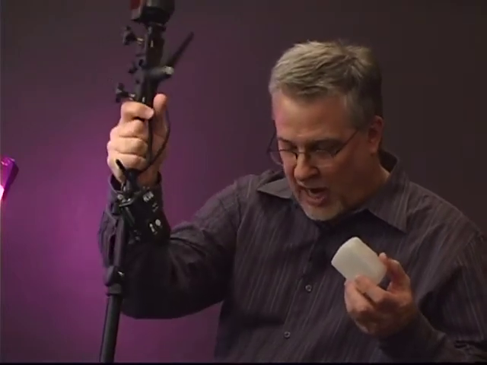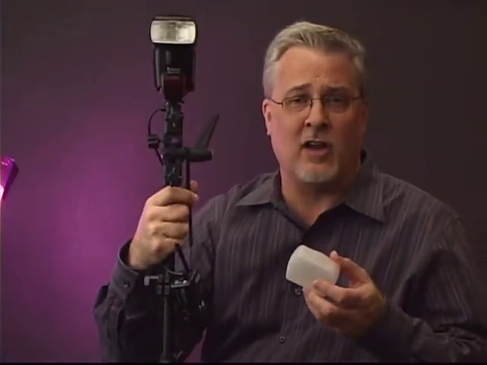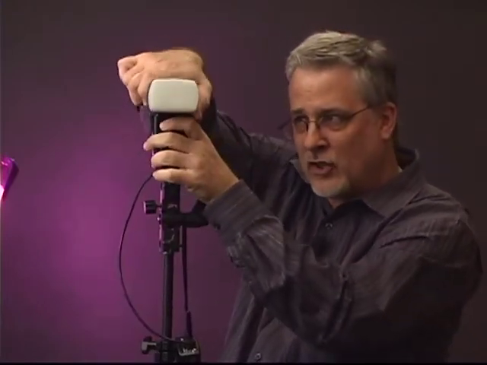Now we talked about this little device a little earlier, and the fact that just putting it on your flash does not change the softness of your light because it's not changing the size of the light source. Here's how you would really like to work this device. You use it in a bounce flash position.